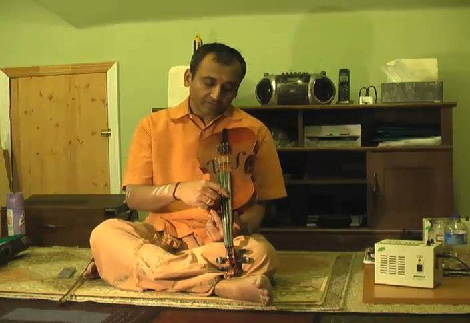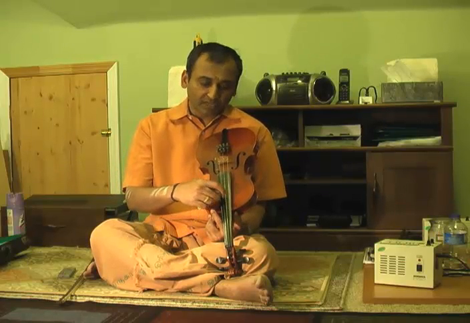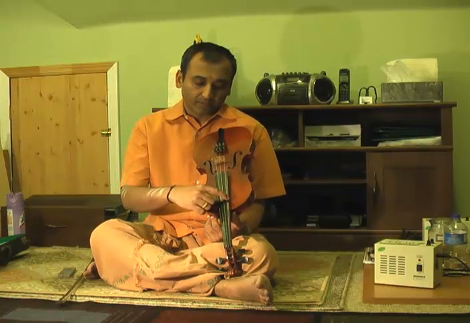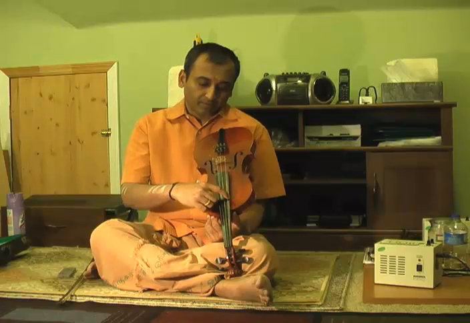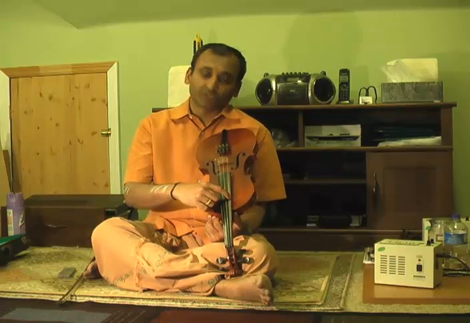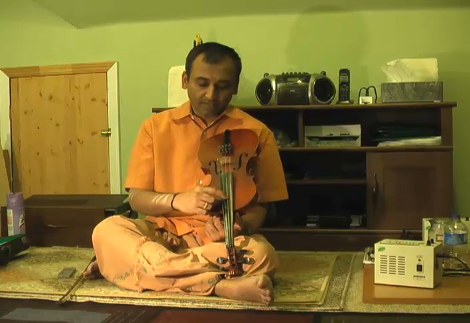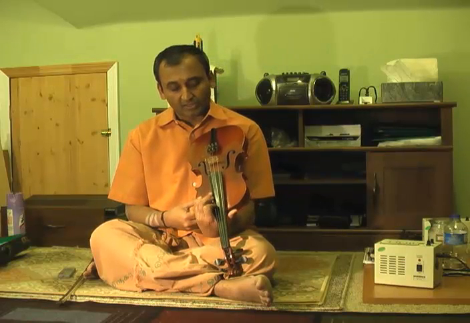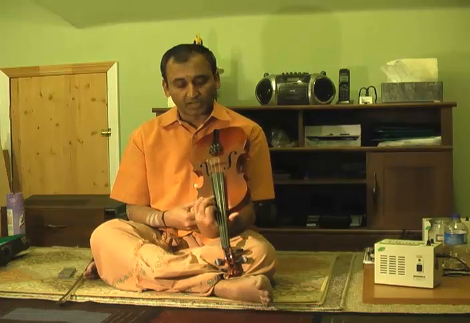Then you have this very same Sa and Pa in the lower scale. The fourth string would represent Sa, the third will represent Pa in the lower scale. The second would represent Sa again and the first would represent Pa again in the middle scale. And on the higher scale, we would be basically playing on the first string, above Sa.